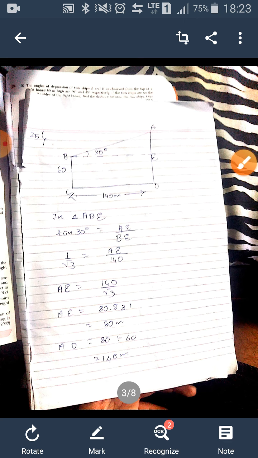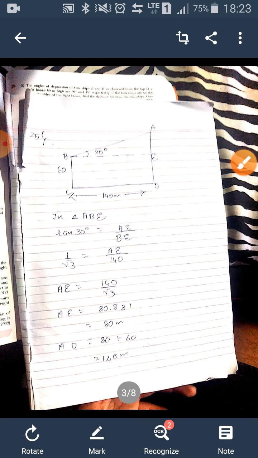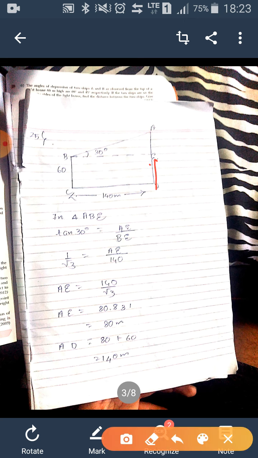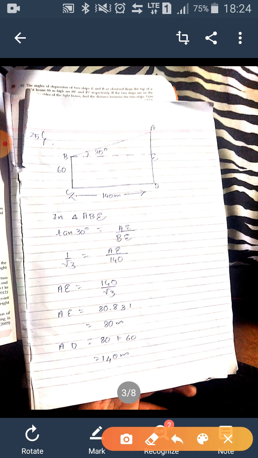Understood? So what we know about the height of this whole tower is that this portion is 60. Yes or no? If this one is 60, this portion will also be 60. Yes or no? So both of them are 60. I just need to find out this height. Okay, so what will I do? I will look at this triangle.